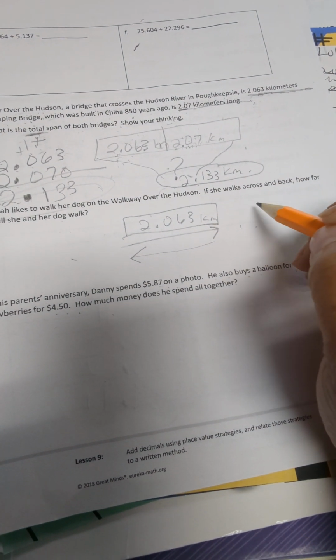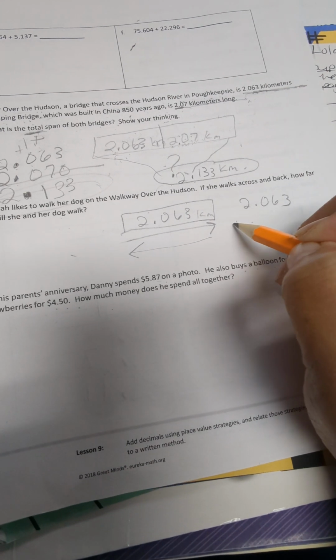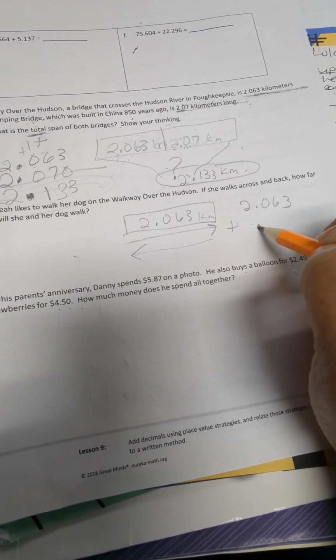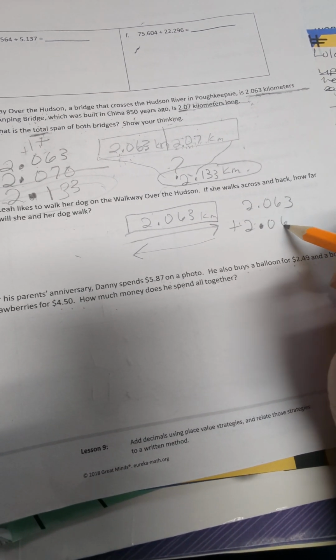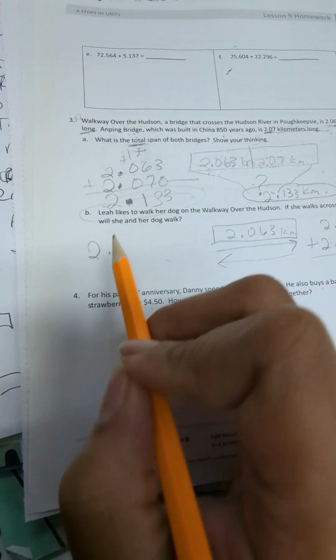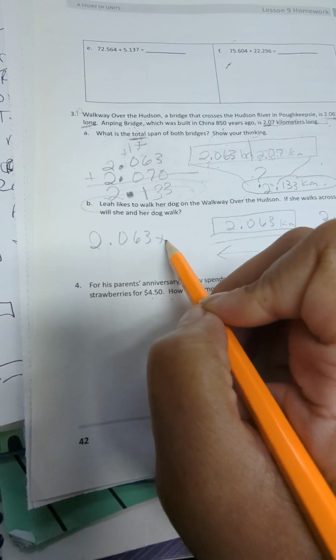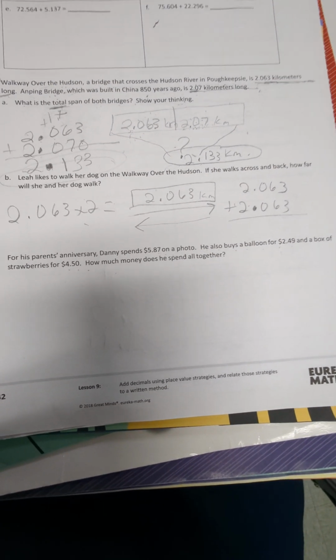Or we can multiply by 2. It's up to you. You can add 2.063 twice. Line up your decimals, 2.063. Or you can say our figure is 2.063 times 2. Whichever one's easier for you. You want me to do both? You want to choose?